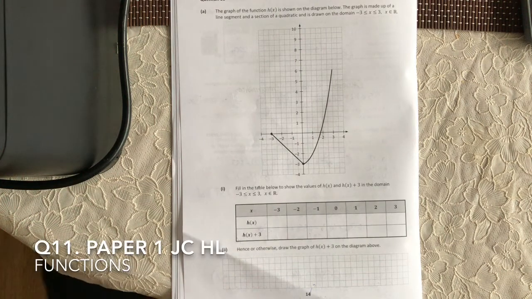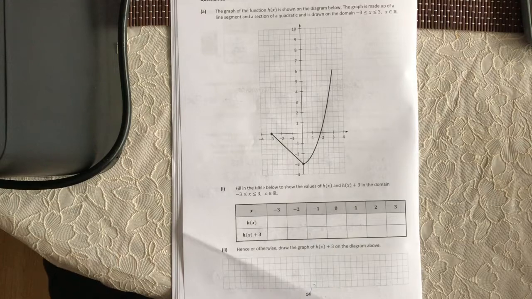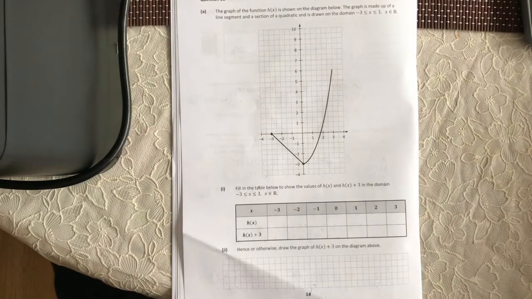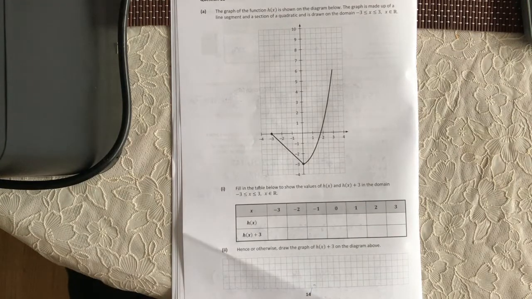Okay, this is question 11, Junior Cert Mock Paper, Paper 1, higher level. Question 11 here is a functions question, and it says the graph of the function h of x is shown on the diagram below. The graph is made up of a line segment and a section of a quadratic and is drawn on the domain -3 ≤ x ≤ 3, where x is an element of the real numbers.